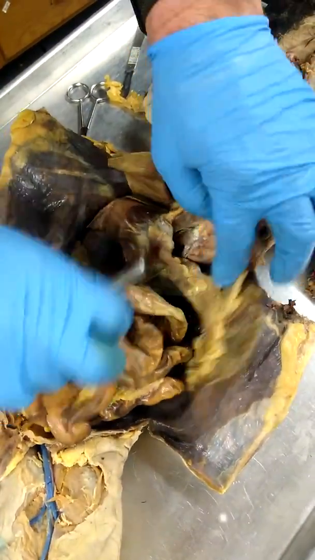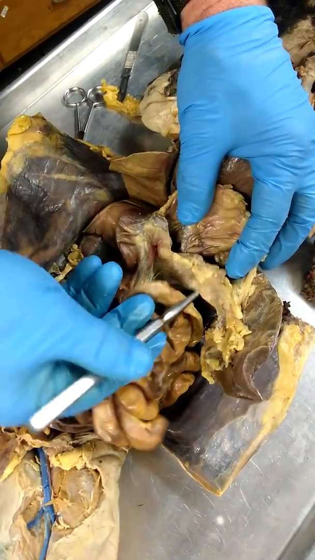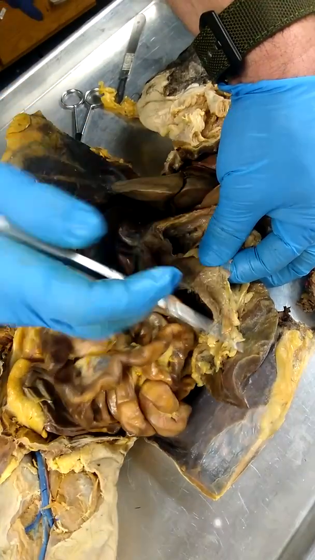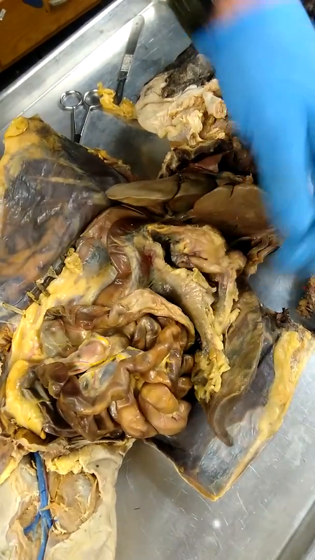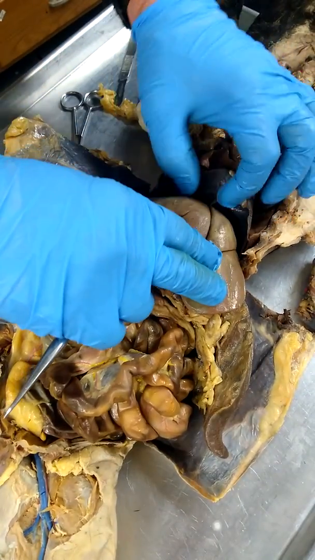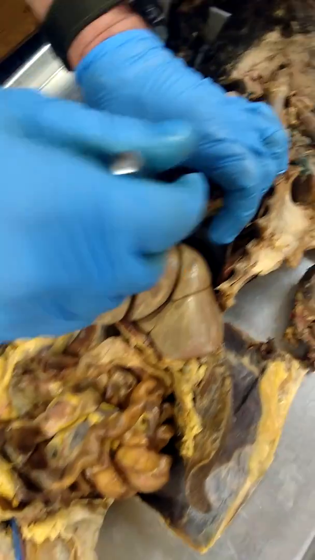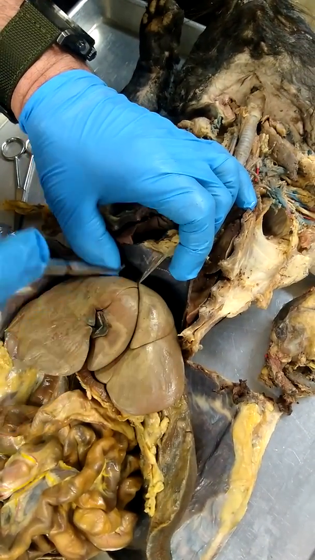The pancreas goes from the spleen over to the bend of the duodenum, so it doesn't look like much, but this kind of grayish brown thing right here, it's kind of grainy or granular. That is the pancreas. And then we come up here, off the diaphragm, you have this little membrane here. That is the falciform ligament. It divides the liver into a left side and a right side.